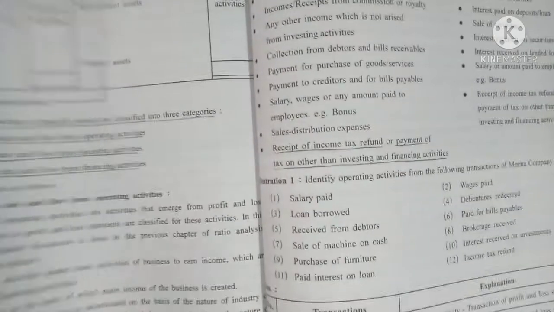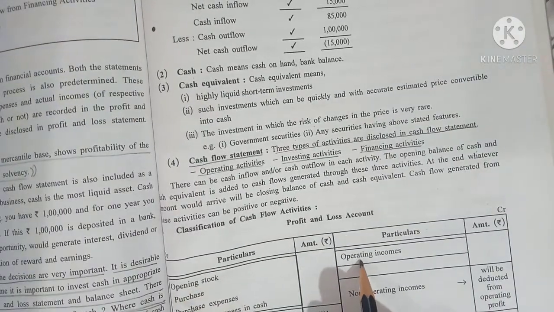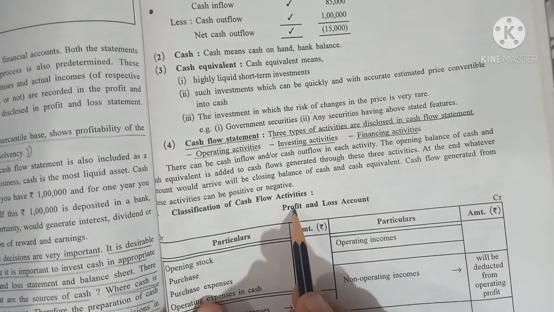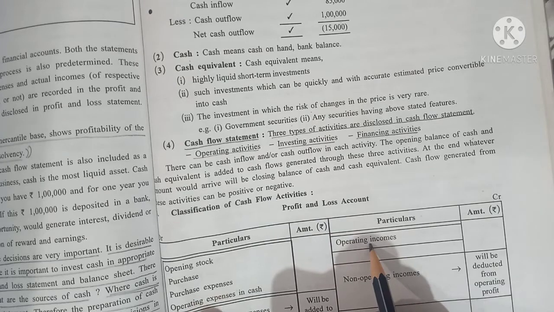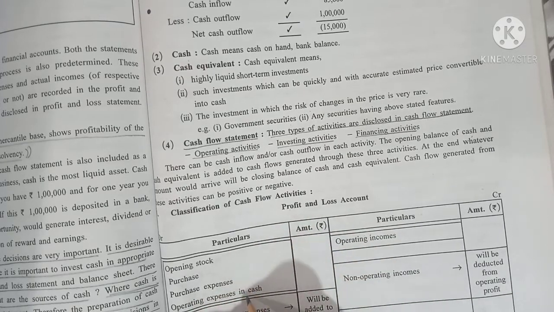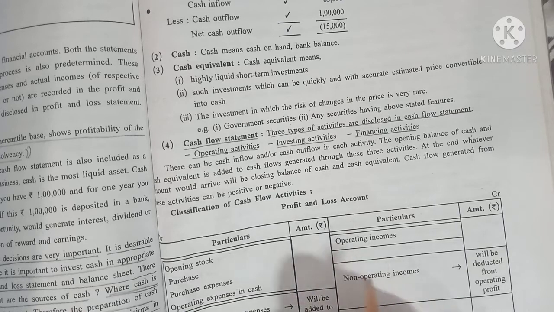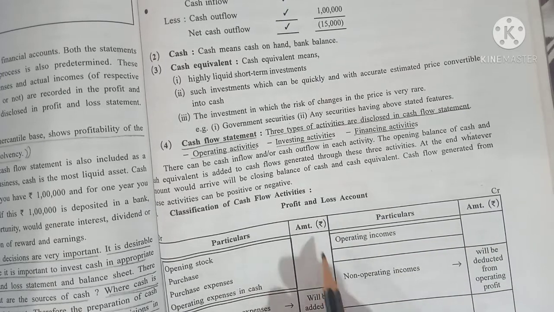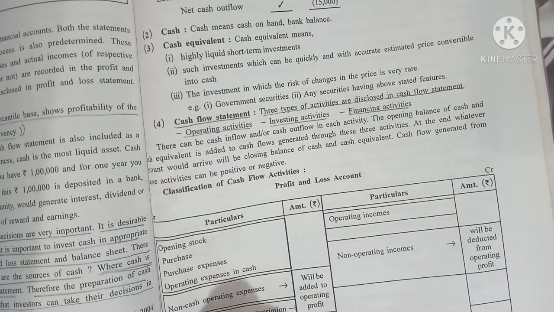See here, the profit and loss account. Profit and loss account here means the profit and loss account and trading account together. On the credit side is operating income, and on the debit side is operating expense. On the credit side, some of the income may come, like bank interest, that is not operating income, that is non-operating income, which will be deducted afterwards. On the debit side, some of the expense is called non-operating expense.